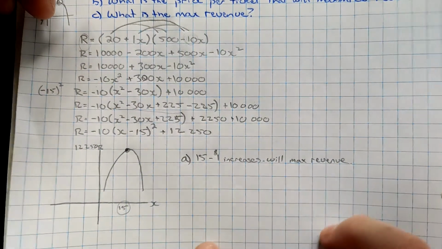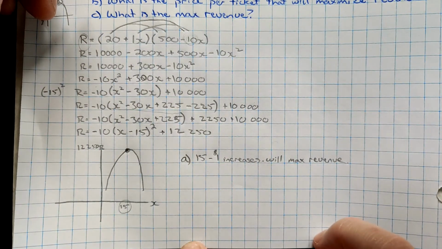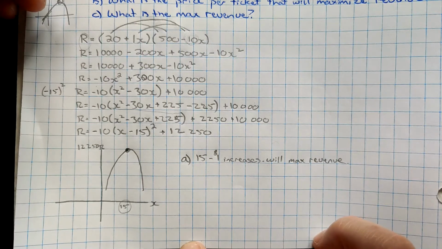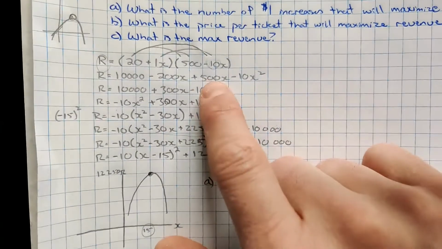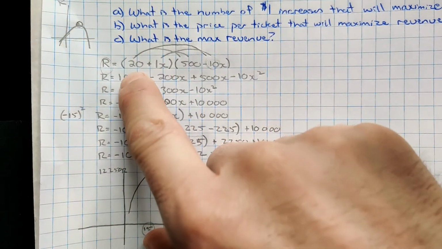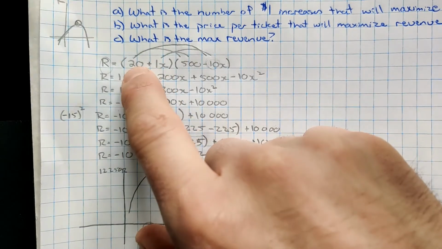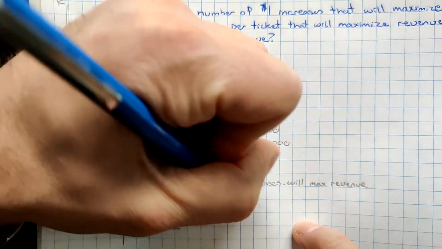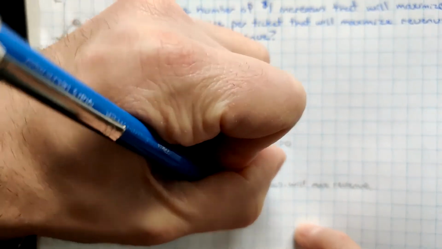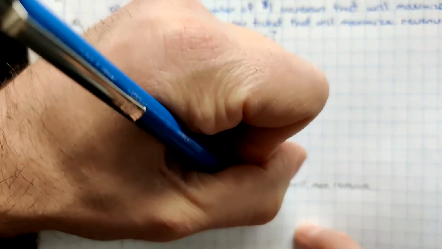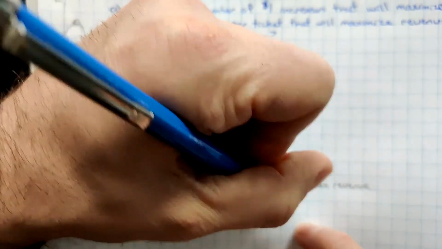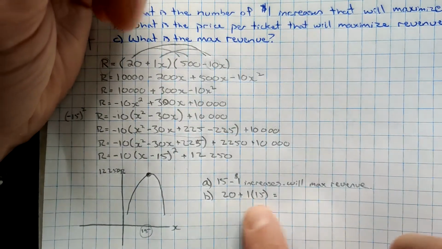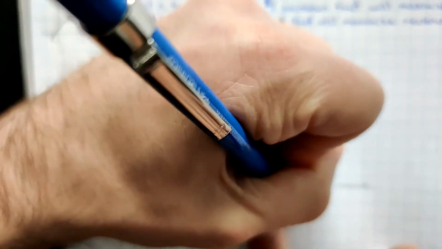And then the second question: what is the price per ticket that will maximize revenue? Well, this here is the price per ticket, 20 plus 1 times x. So for B, we have 20 plus 1 times 15, which is equal to $35.